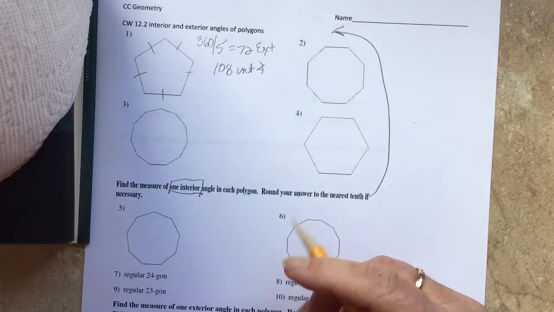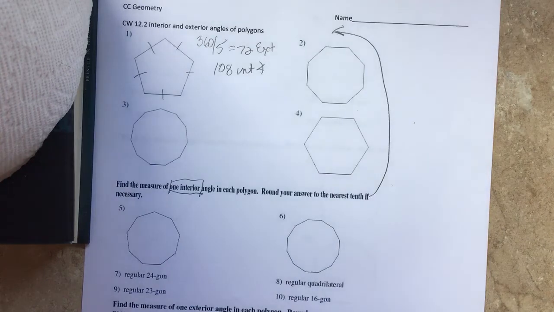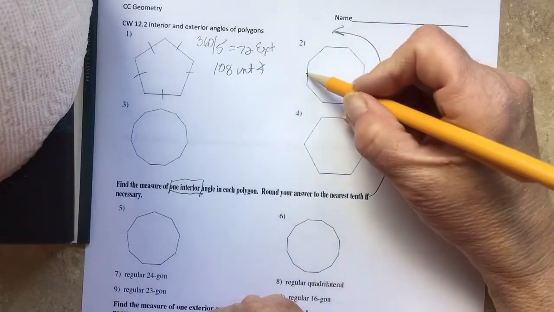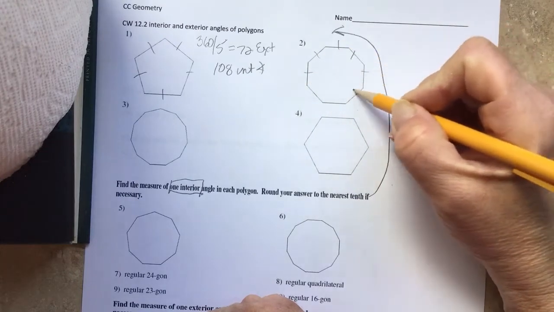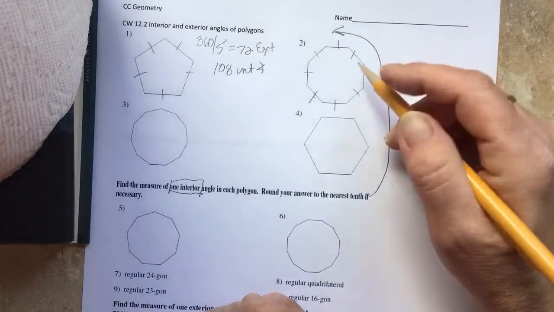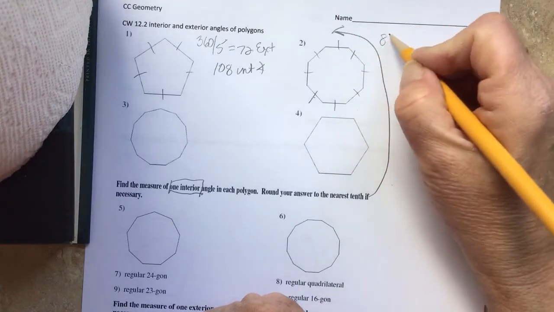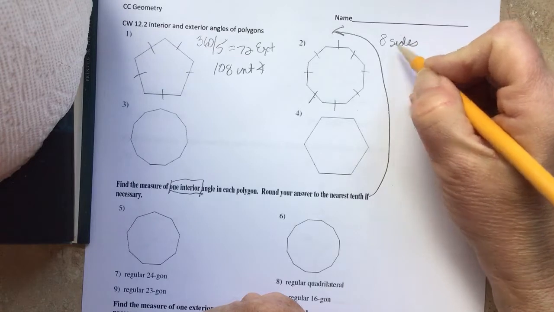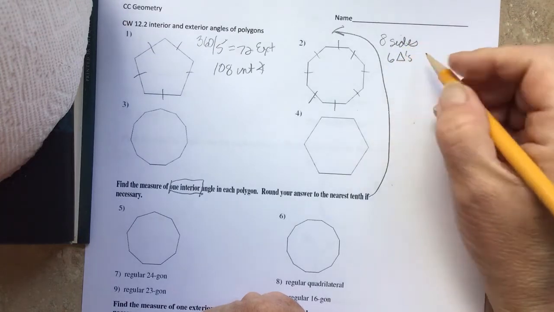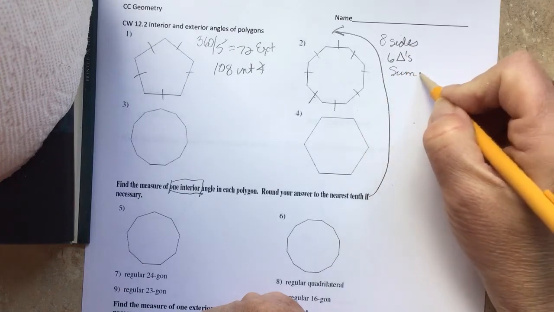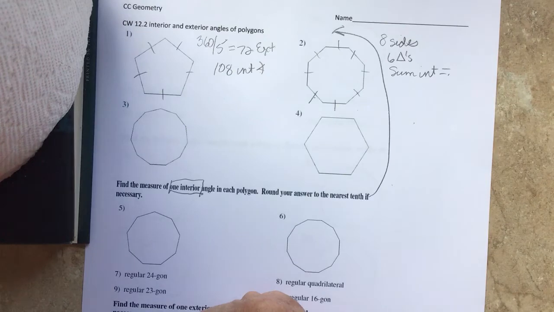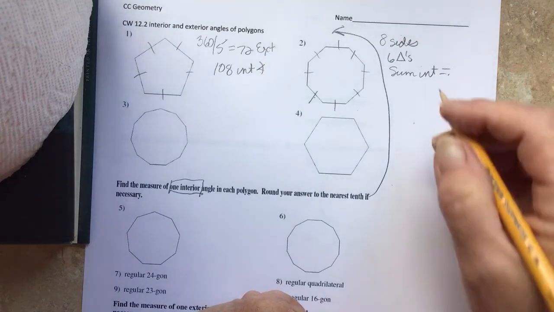Good? All right, the other way I could do it is find the sum. So let's do that with the second one. 1, 2, 3, 4, 5, 6, 7, 8 sides. So this one's an octagon. If I wanted to, I could say, well, 8 sides, so 6 triangles. So the sum of the interior angles equals 6 times 180, and that's 1080.